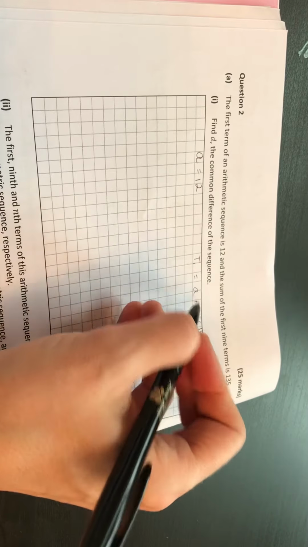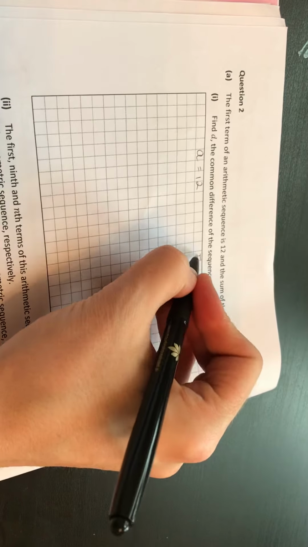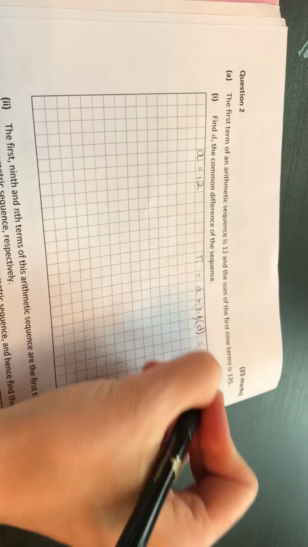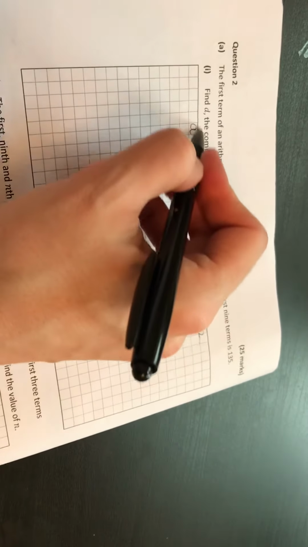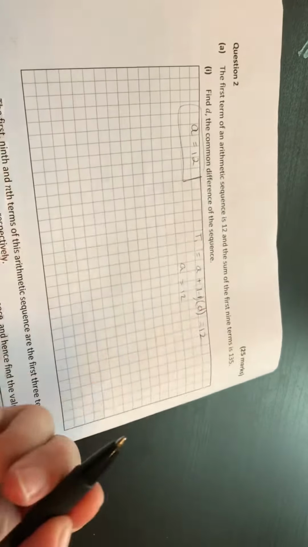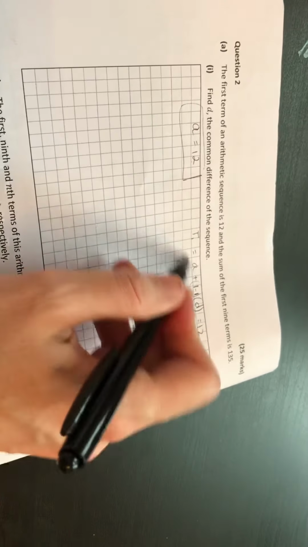So we have A, so it's 12, A plus 0 times D, so A is equal to 12. Either way, it wouldn't have mattered if you just called this your first term, because if you read your log tables, A is our first term, or if you got your Tn formula and subbed it in, you would have ended up with this anyway.